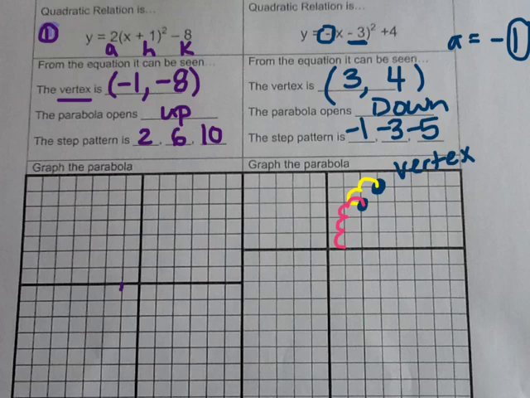And then over 1, down 5. 1, 2, 3, 4, 5. Okay, and same thing on the other side because it's symmetrical. Did I do that right? Yeah. There's our parabola. It has just shifted from the origin and it faces down.